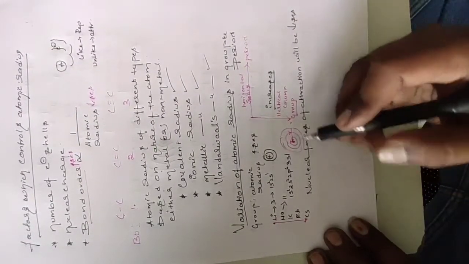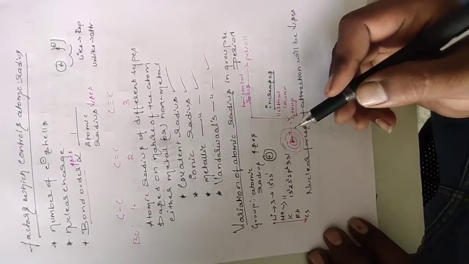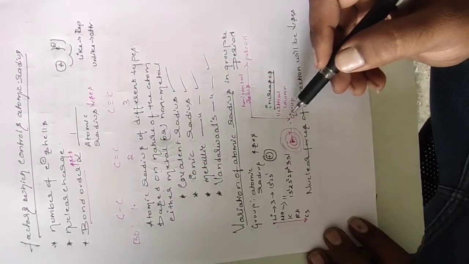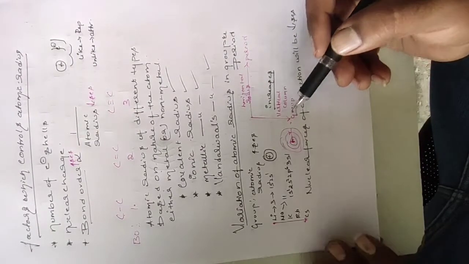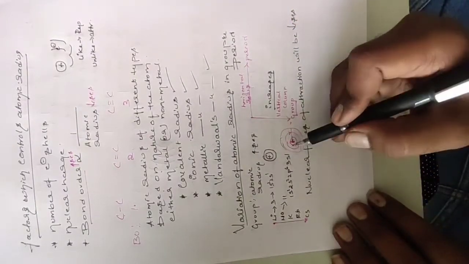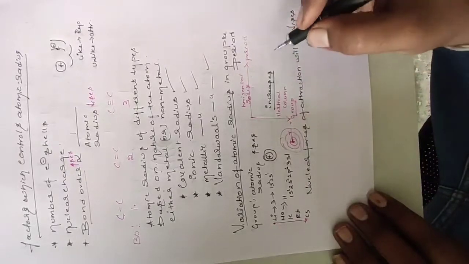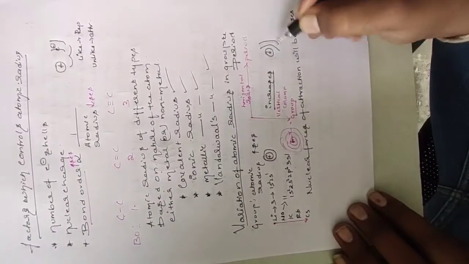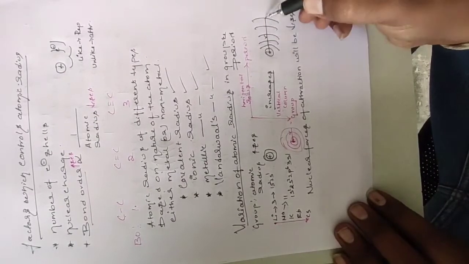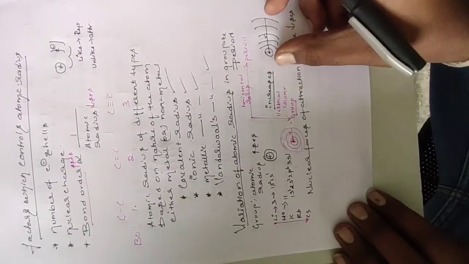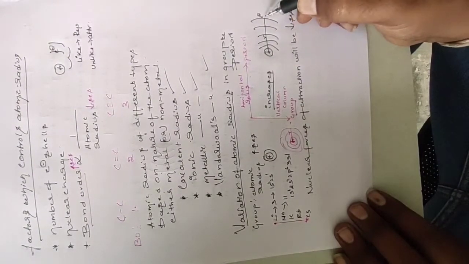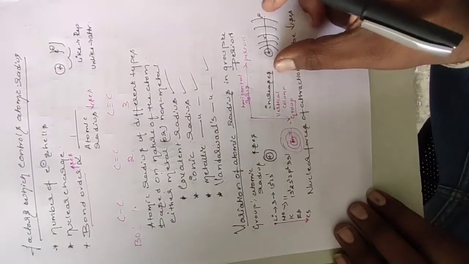Why is it less? The atomic size is more while coming top to bottom, the orbitals also increase and electrons will be more. If it is more, the distance of the radius will be more, then the attraction between the nucleus and the last electron in the valence shell will be less.